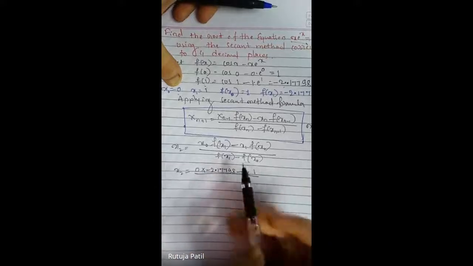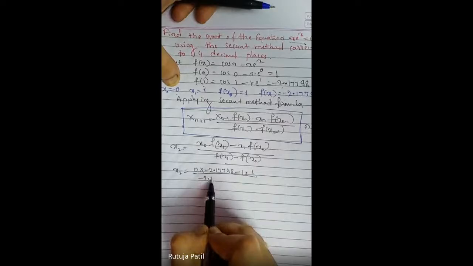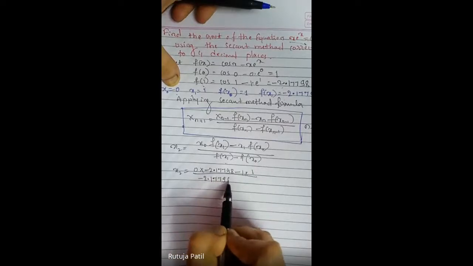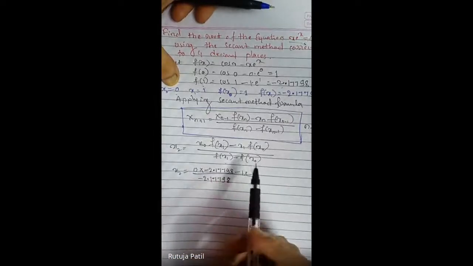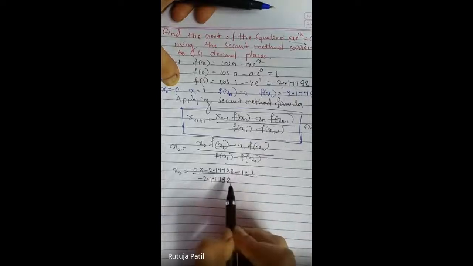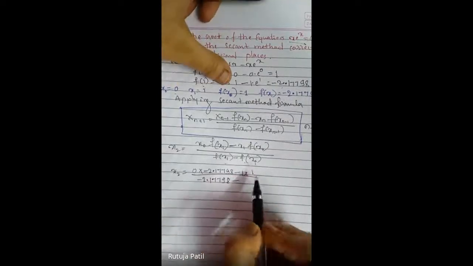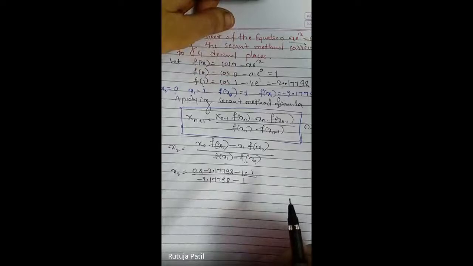Then divided by f of x1 is this one, minus 2.17798, then minus f of x naught is 1, right?